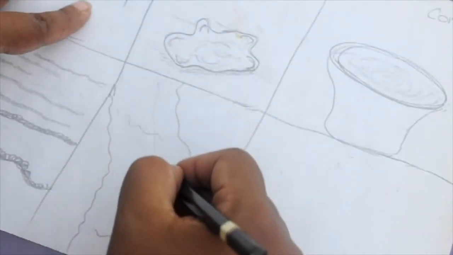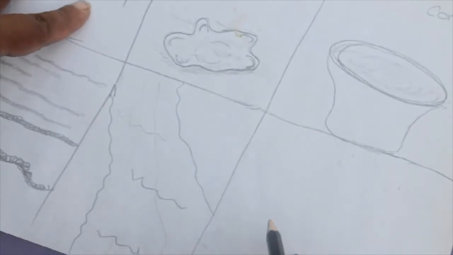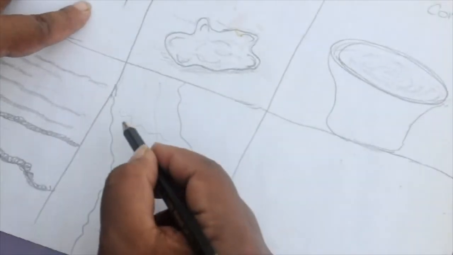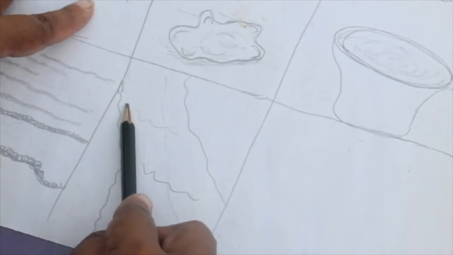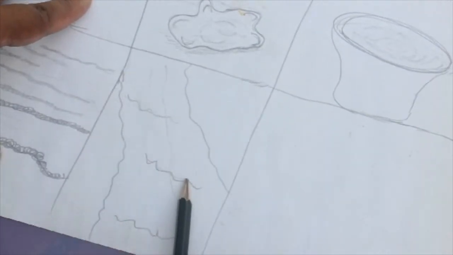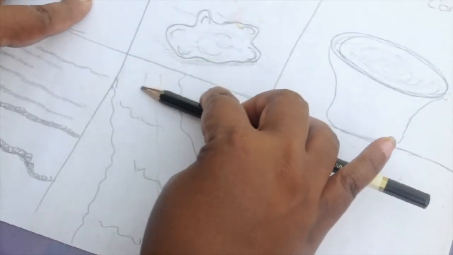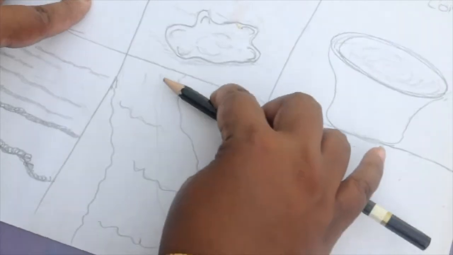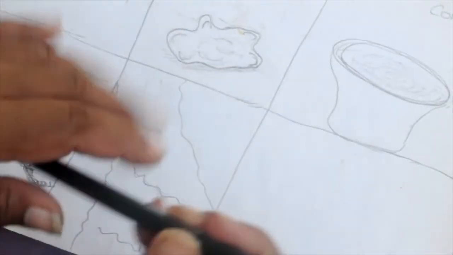And then with the river there is also a current that flows. So this is how the water is going to be flowing, and it's going to be flowing in waves. So very gently highlight little waves like these, and then kind of shade in.